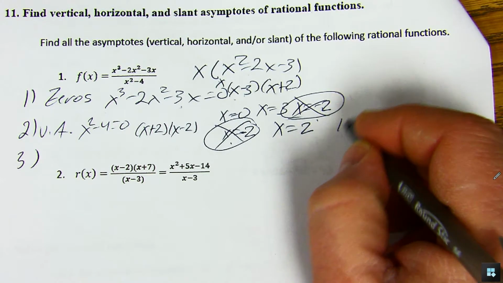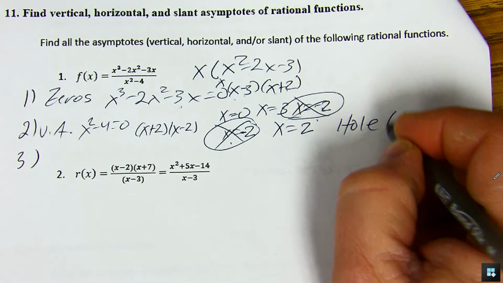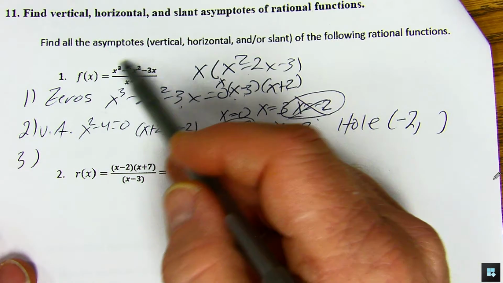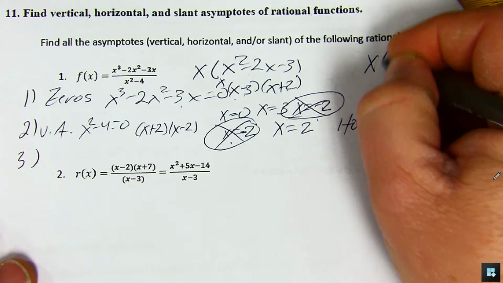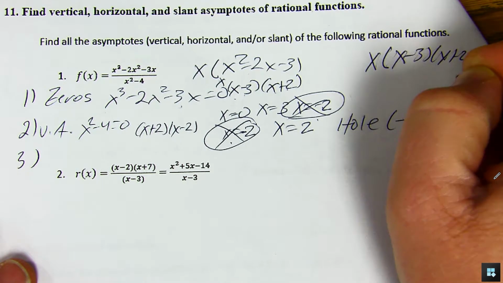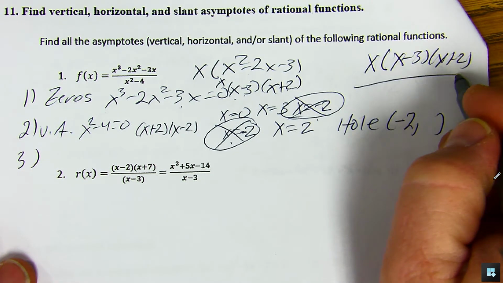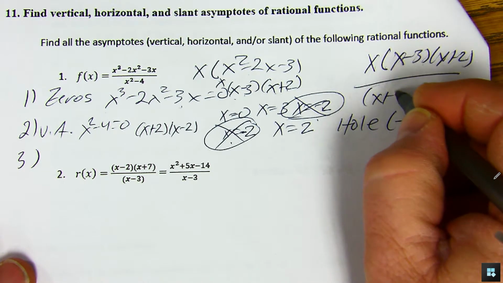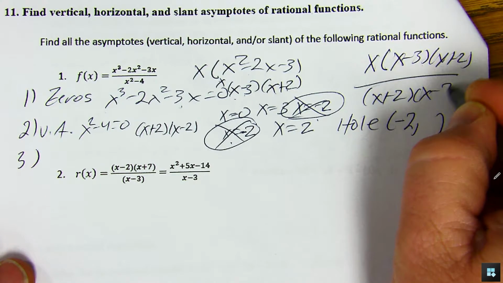They are a hole. There's a hole at negative 2. I rewrite this in factored form: up top, x times x minus 3 times x plus 2, over factored form on bottom, x plus 2, x minus 2.